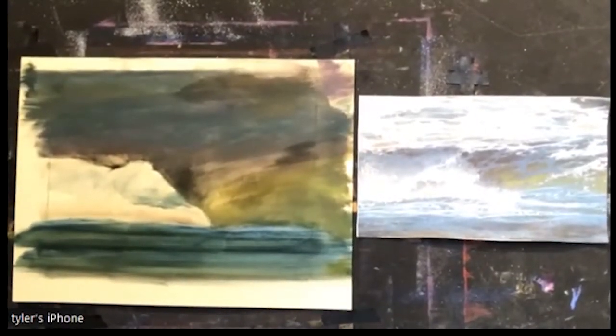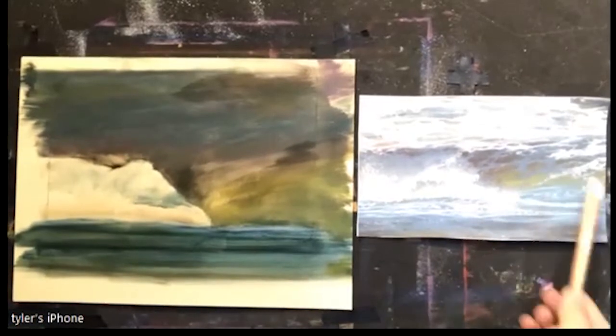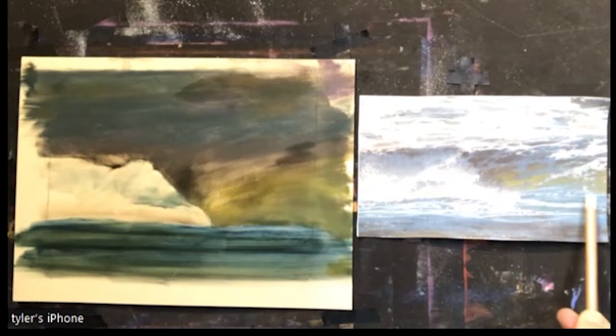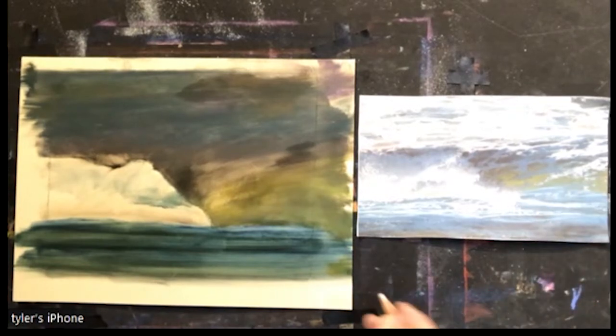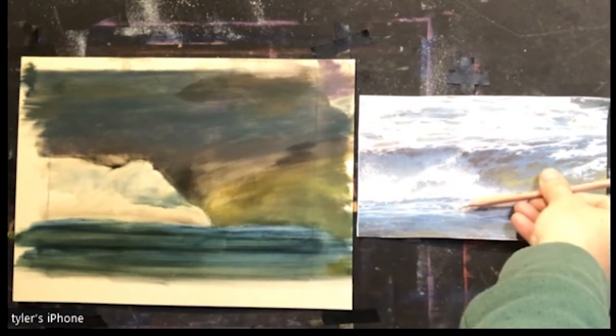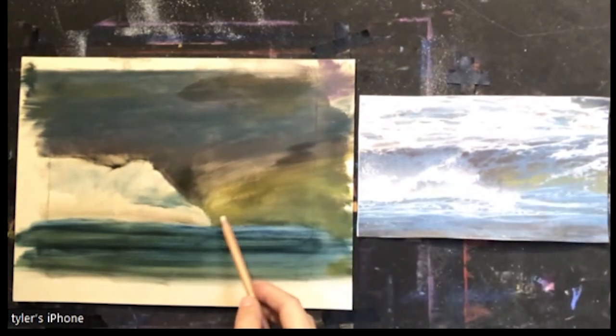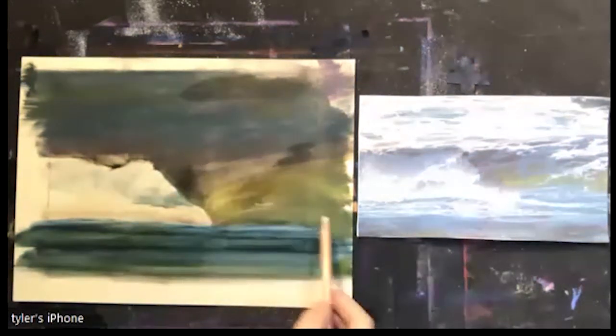So right now I can see this area of my painting. Look how straight I came across, and really look how it dips down. So I'm going to correct that. See how it's at an angle? It's not straight across. So this is a part where I can come in and correct.